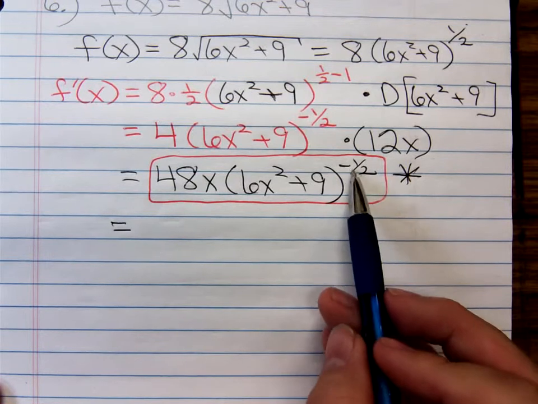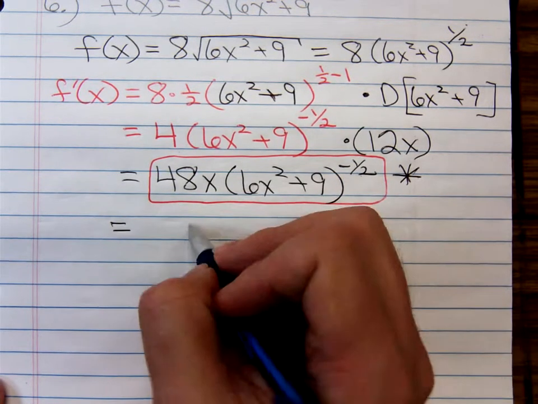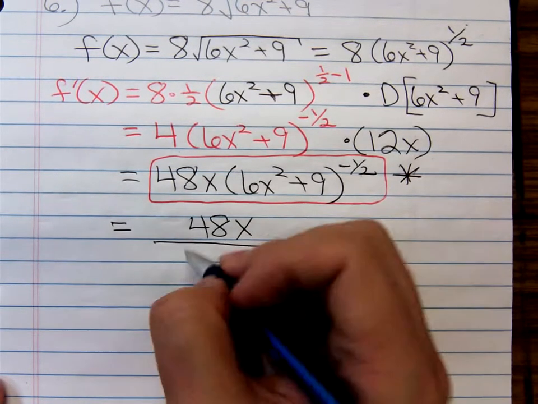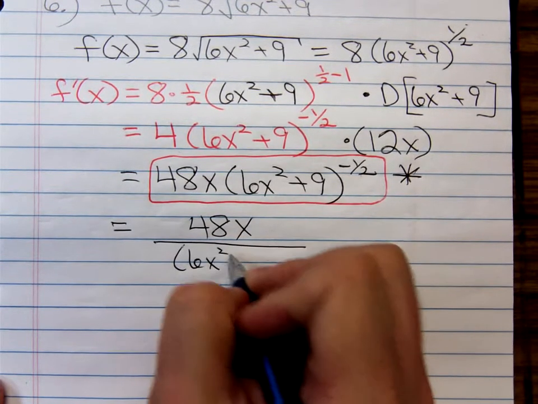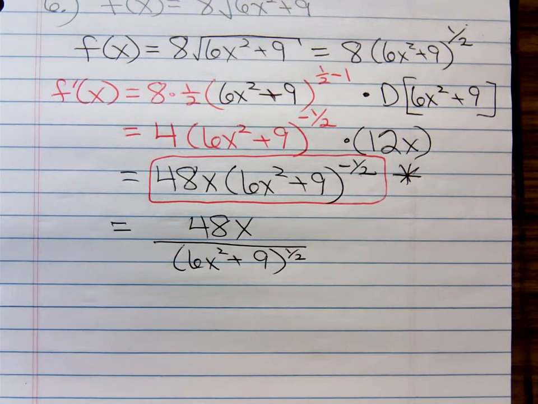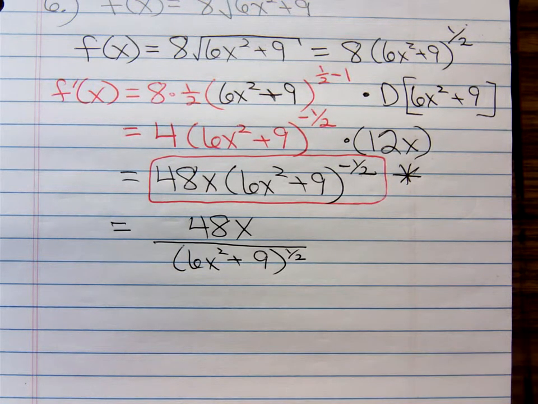So first of all, change the negative exponent so that it's positive. You put the 48x on top, and on the bottom you have 6x squared plus 9 to the positive 1/2. The factor that has a negative exponent is moved down to the denominator and it becomes a positive exponent.